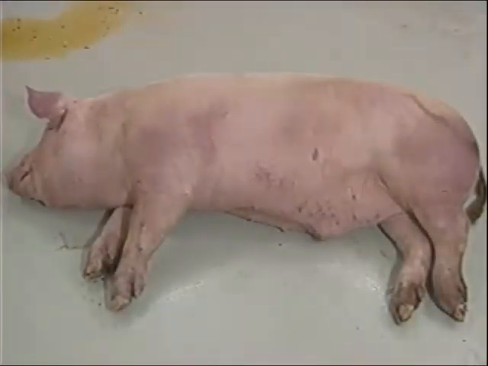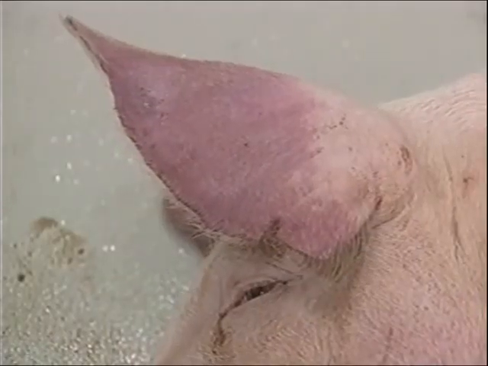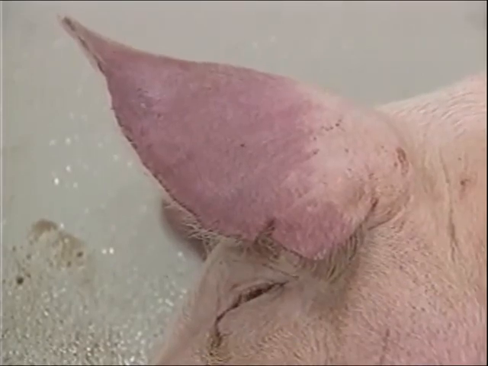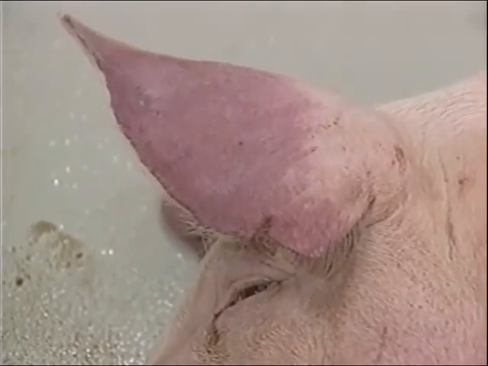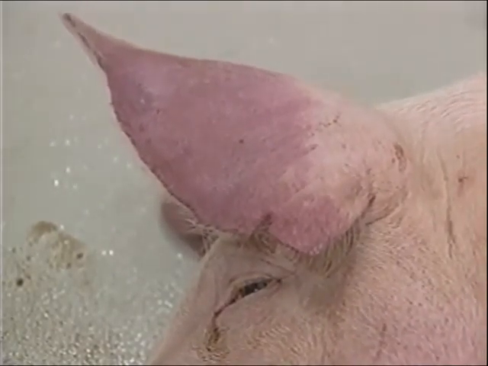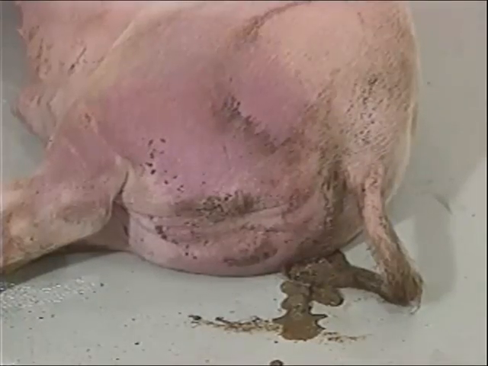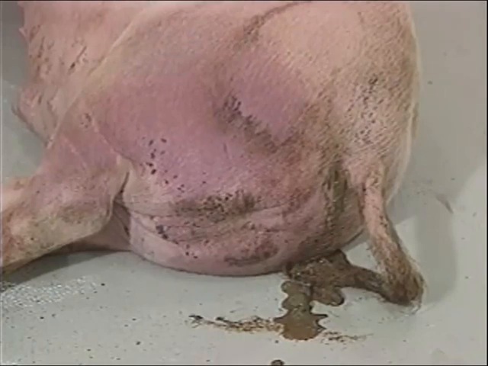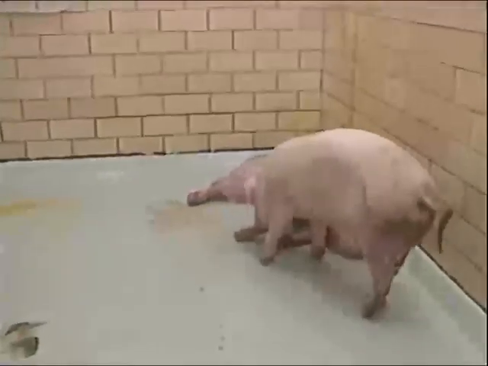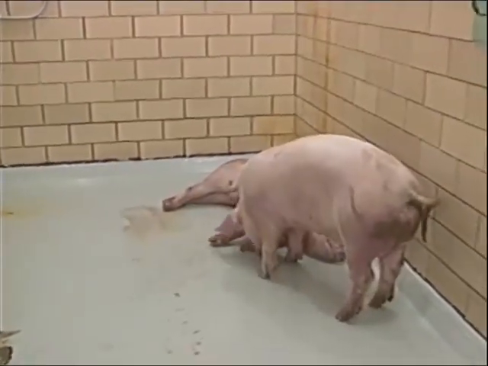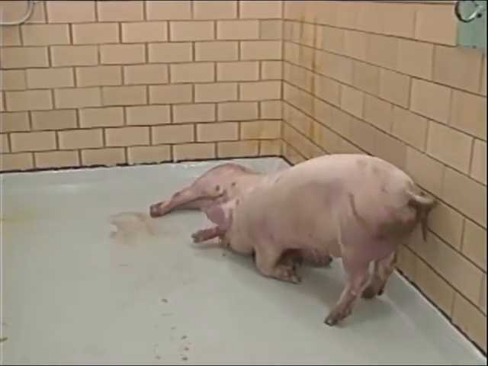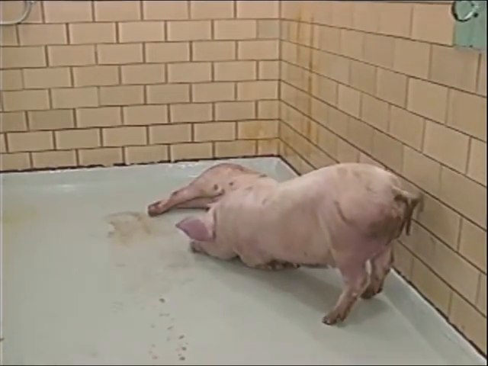So now you can see the purple discoloration as we've gone from that hemorrhaging to the severe petechiation in the ears and in the extremities. Bloody diarrhea is going on still. And even if they get up, they have difficulties with coordination and they rapidly go back down.